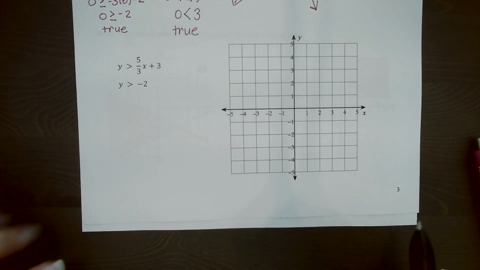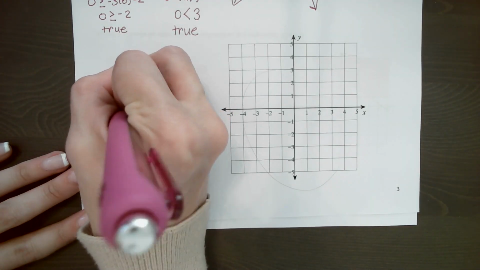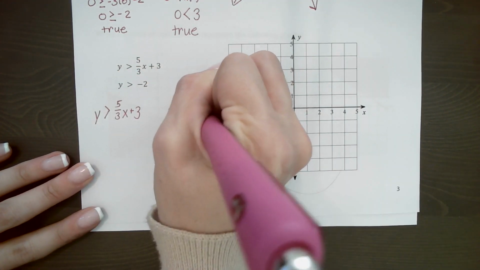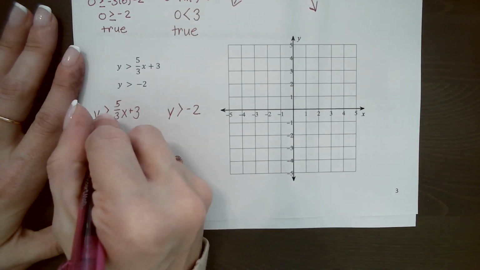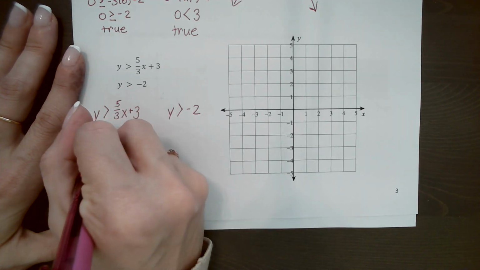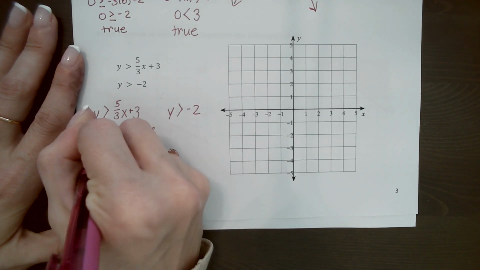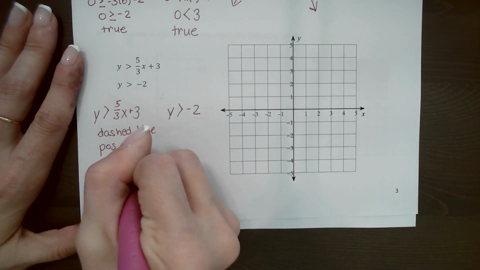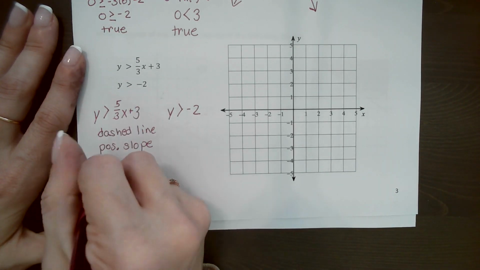Now let's do one more just to make sure we're feeling good about these. So this one, we have y is greater than 5/3 x plus 3, and y is greater than negative 2. Now, for my first inequality, I have an open symbol. So this is going to be a dashed line. I have a positive coefficient, so a positive slope, and a y-intercept of positive 3.